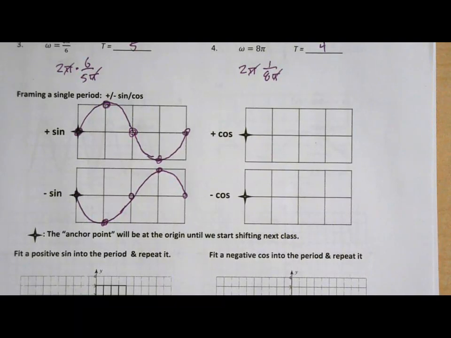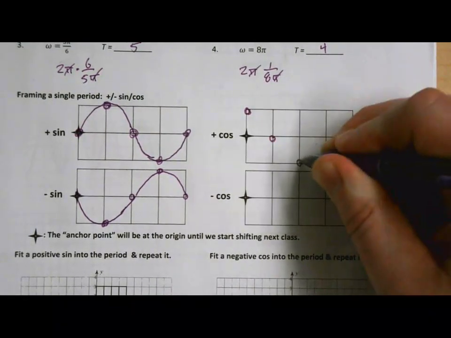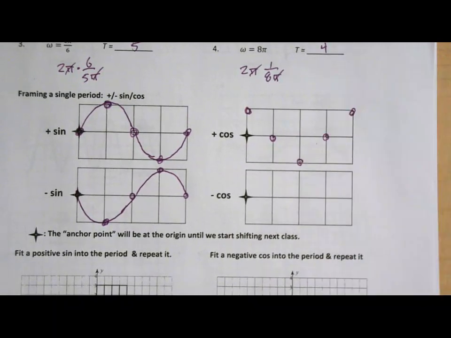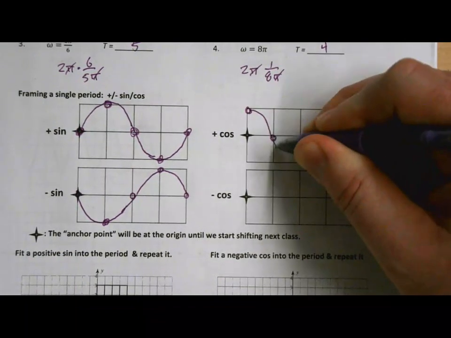All right, positive cosine period has some different points. Our key points are these ones. And again, make sure you're giving a nice smooth curve.